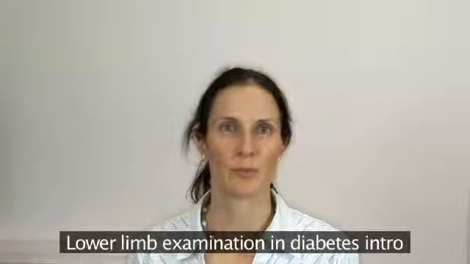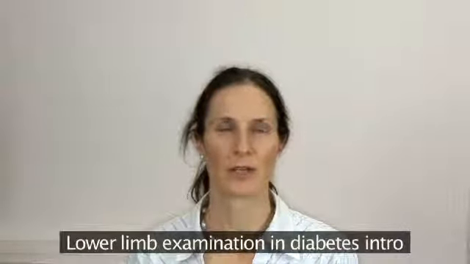It's important to perform a thorough lower limb examination in patients with diabetes in order to detect signs of peripheral neuropathy, signs of peripheral vascular disease, any foot ulcers or abnormal weight bearing, and risk factors for foot ulceration and infection. Also, if the patient is using insulin, check generally over the thighs and buttocks for insulin injection sites, in particular whether there's fat hypertrophy, as insulin will be absorbed more erratically from these sites.